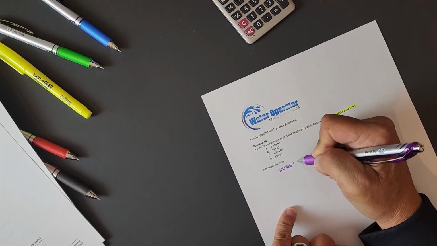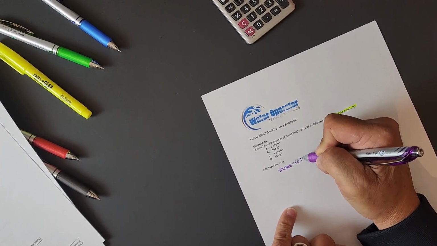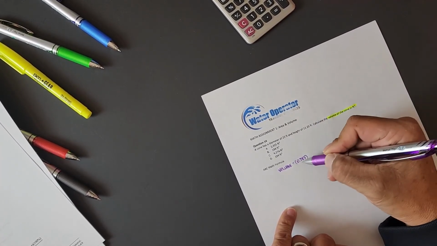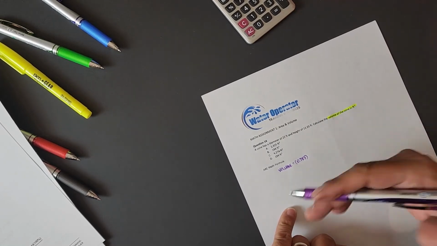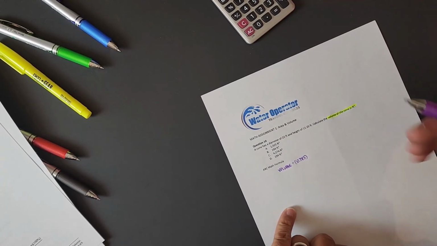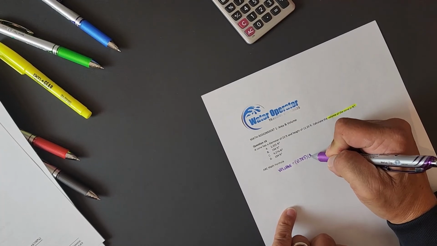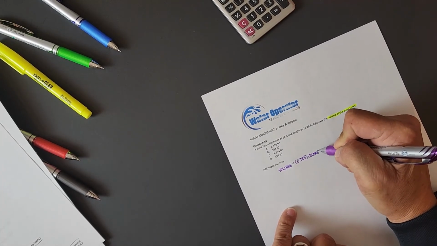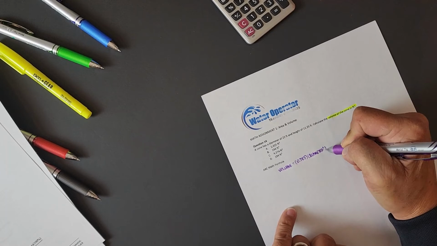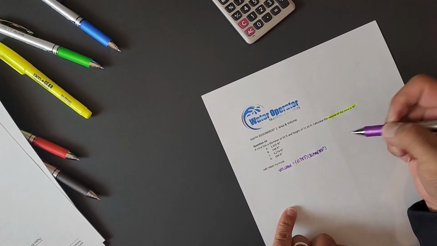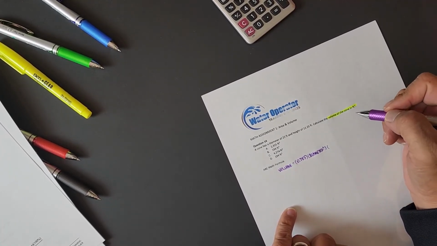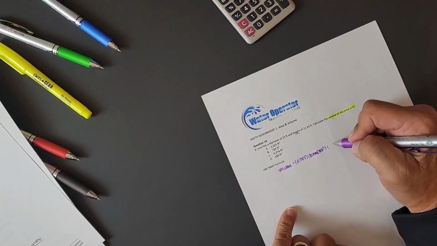Volume is equal to 0.785. We're dealing with a cone, which is a cylindrical shape, which is round or a circle, multiplied by the diameter squared, diameter times diameter, times the height.